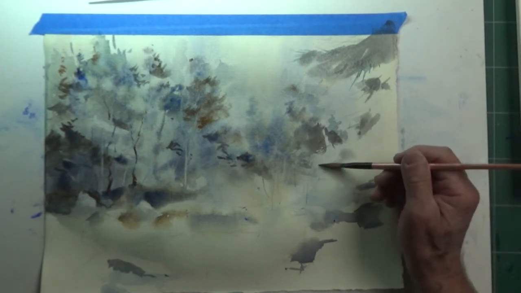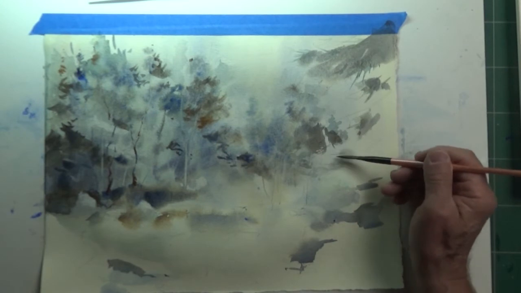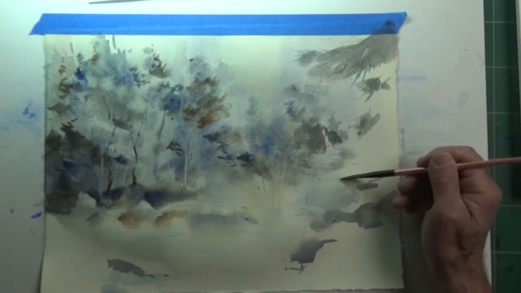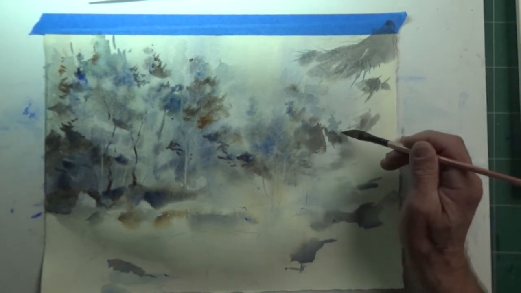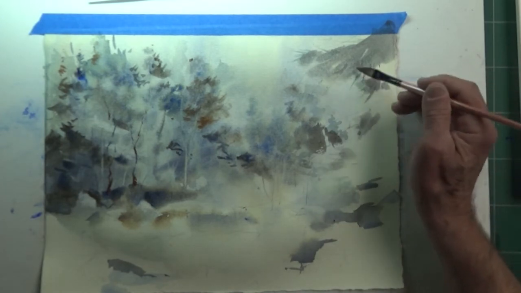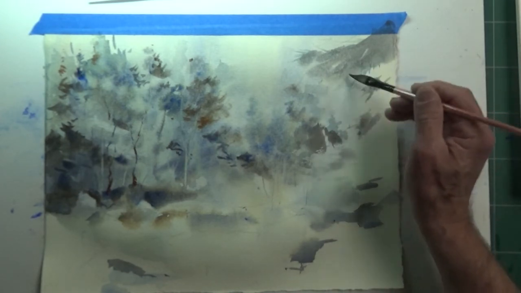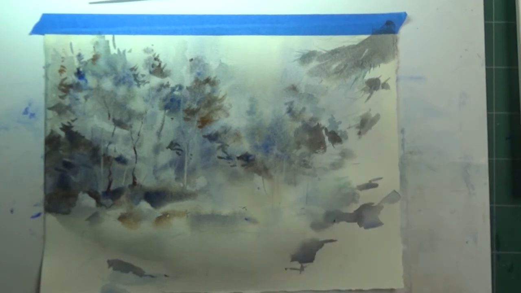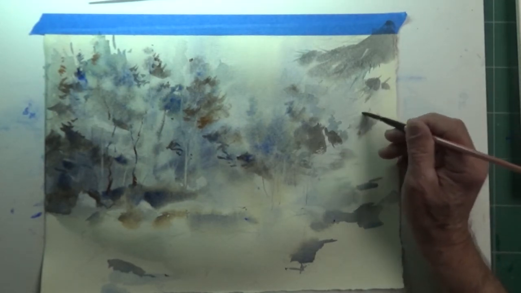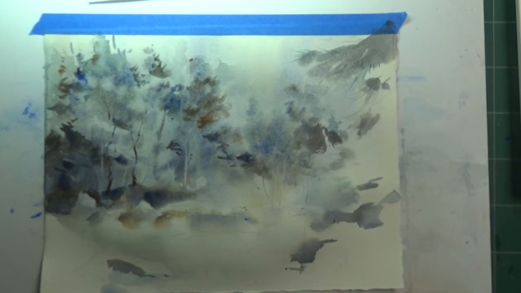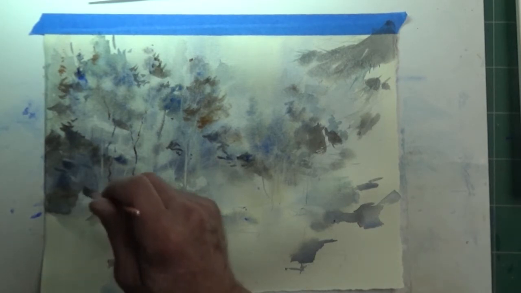And I want to soften out some of these. I don't want them all to be the same value. I want this softer as it comes down. It's good to have hard edges, don't misunderstand me. You want hard edges in some areas, but you don't want hard edges all over. You want some of them to be soft. So this is looking pretty good in the background.